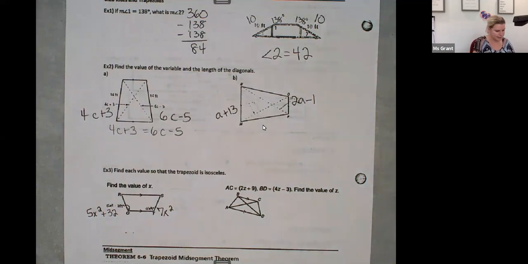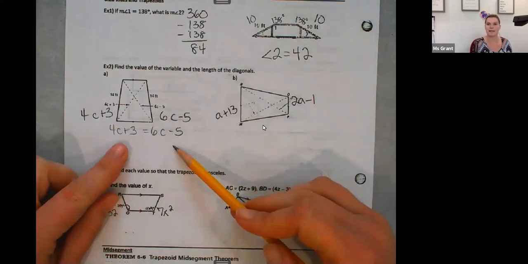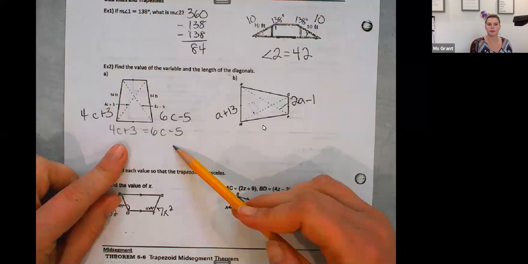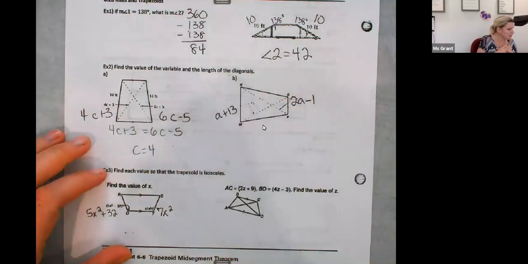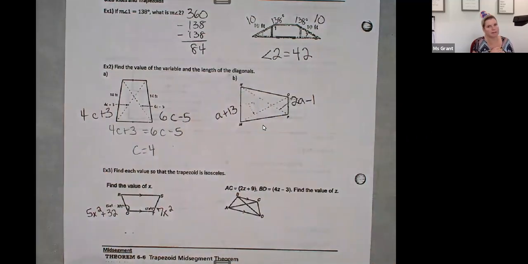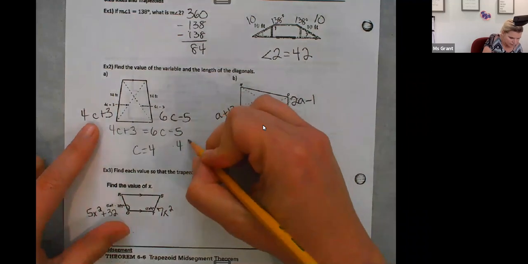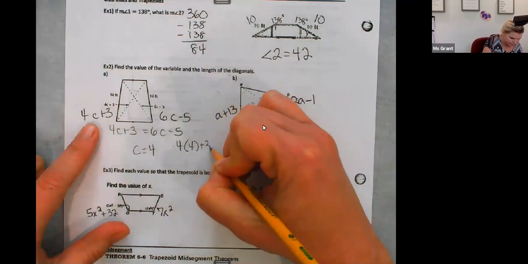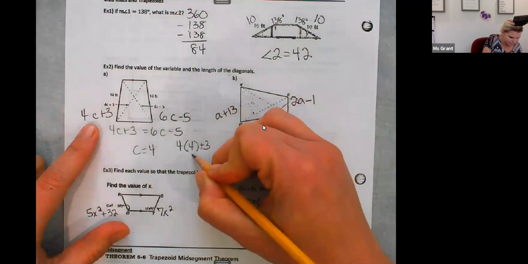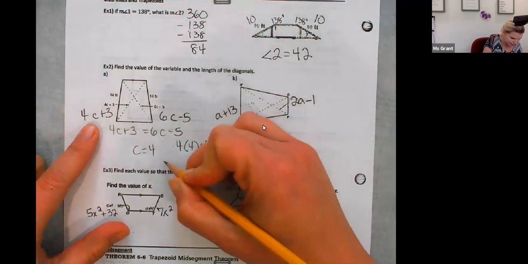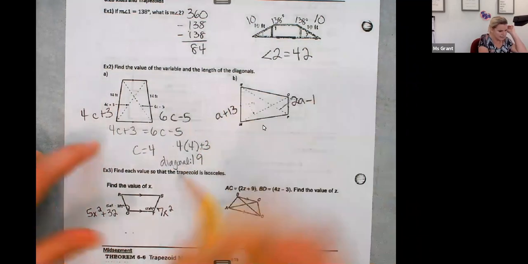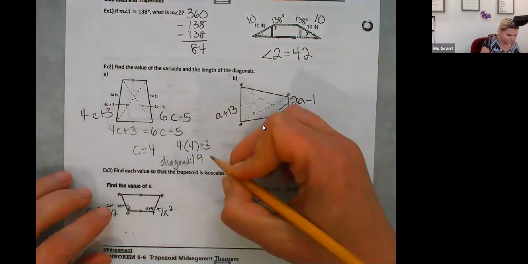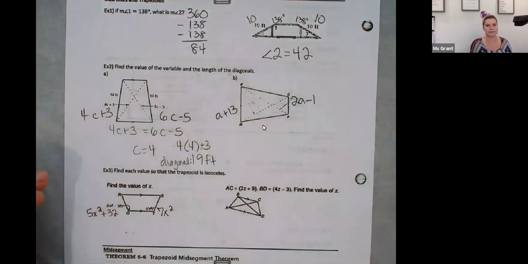All right, what did somebody get? C equals? 4. Yay. And if I want to know the length of the diagonals, I have to plug 4 back in. Let's pick the smaller, 4C plus 3. 4C plus 3, 16 plus 3, 19. The diagonals are 19 feet. Include the unit of measure, please.